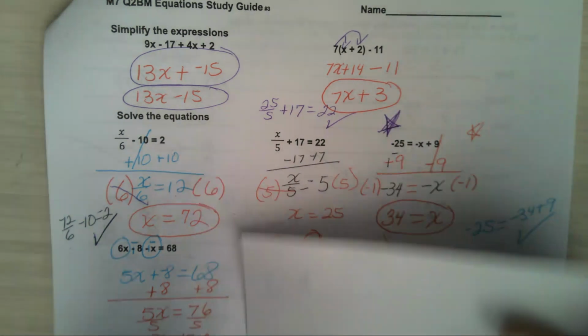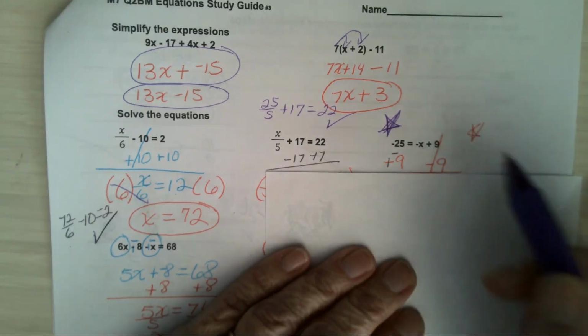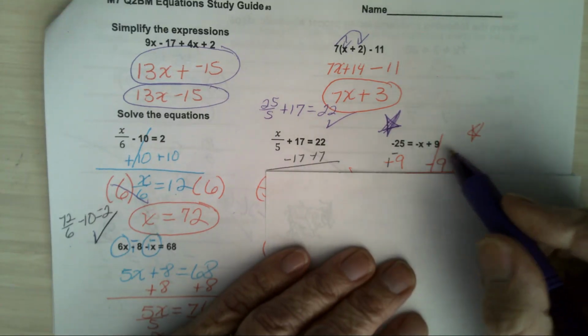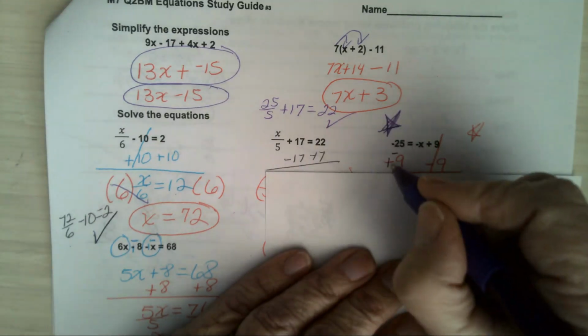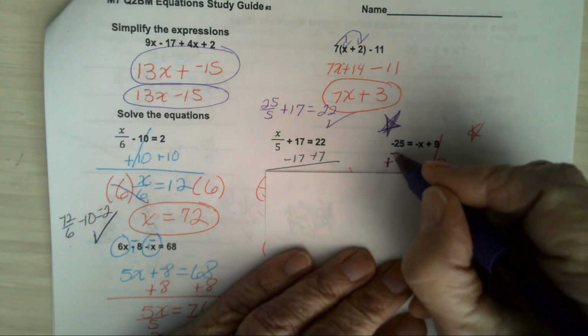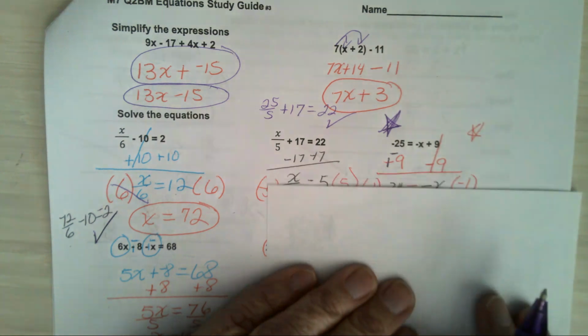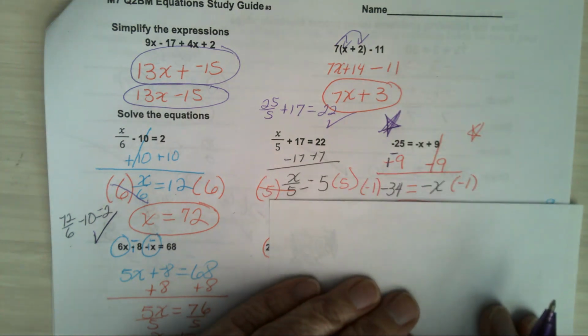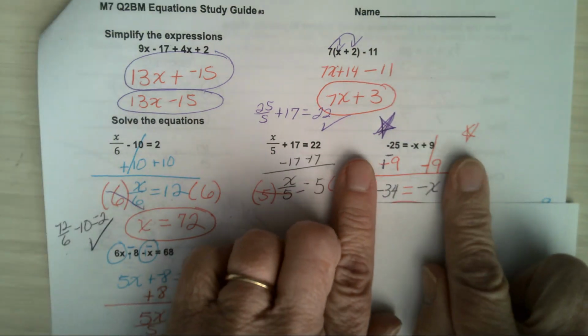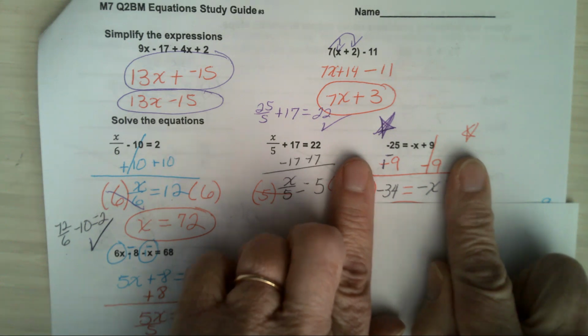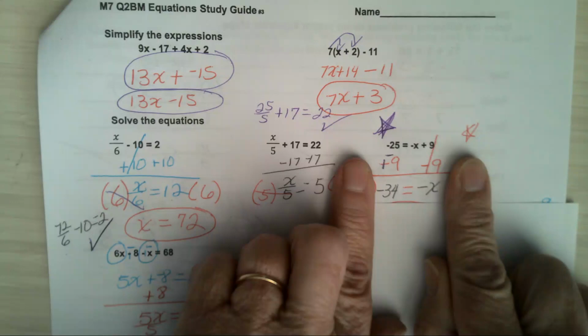Here, we first have to get rid of our 9. So you subtract 9. To get rid of a plus 9, you subtract 9, which means you add the opposite. Negative 25 plus negative 9 will give you negative 34. This is the problem. You now have the answer. Negative 34 equals a negative x. You do not want a negative x. You want to know what x is.